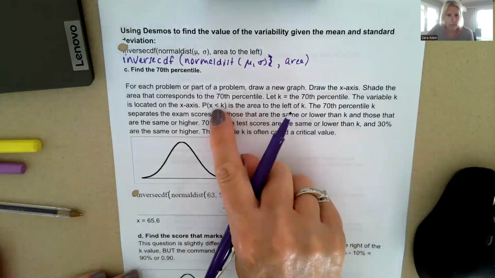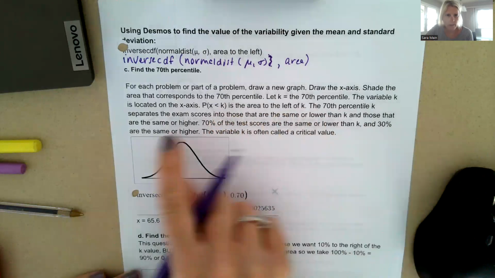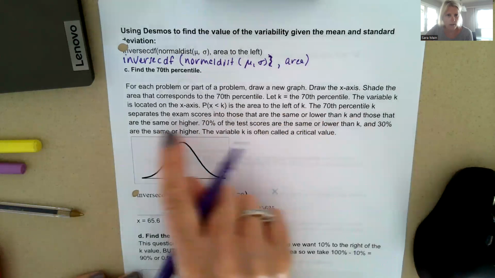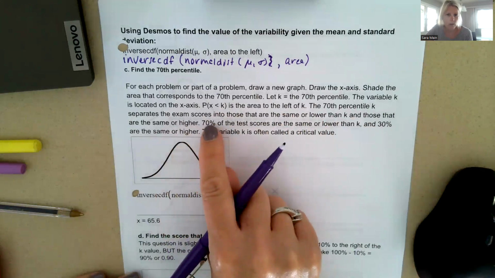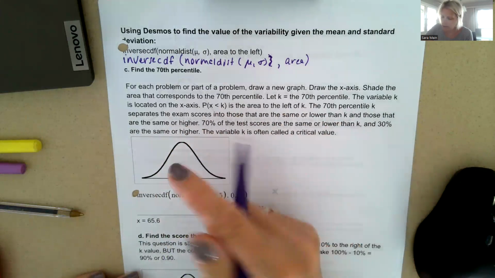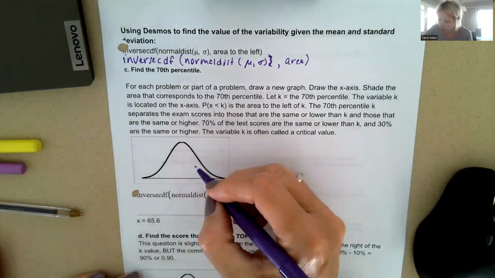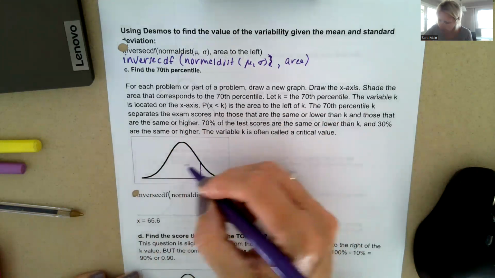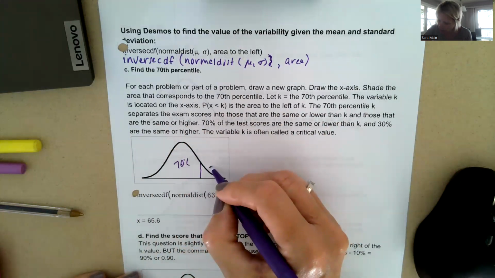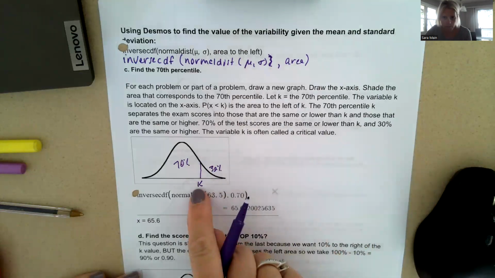And the probability of X less than K is the area to the left of K. The 70th percentile K separates the exam scores into those that are the same or lower than K and those that are the same or higher. We want to know 70% of the test scores are the same or lower than K. So since half would be in the middle, that means 70% of the data would be to the left. So this is going to be 70% of the data, and over here would be the other 30% of the data. And we want to know this K.